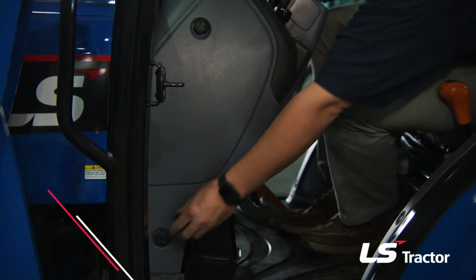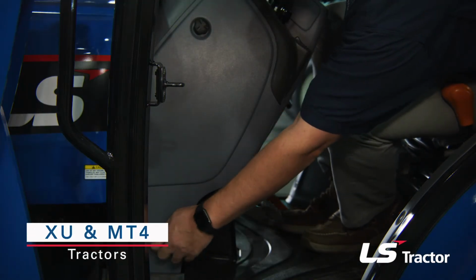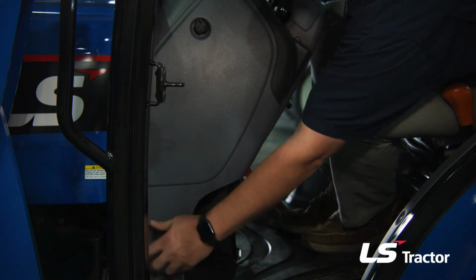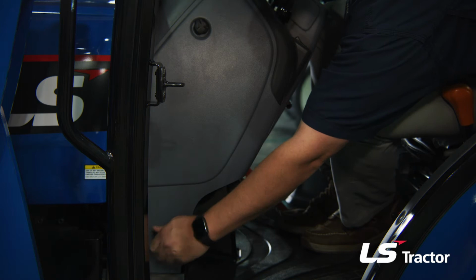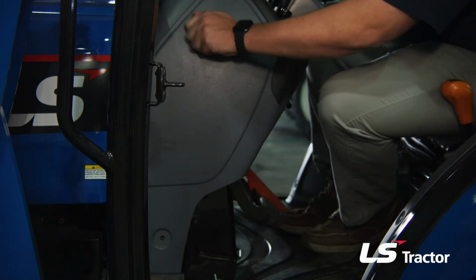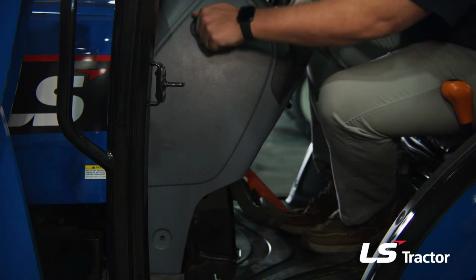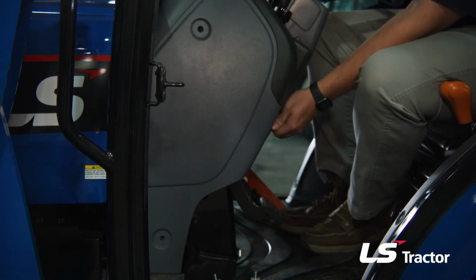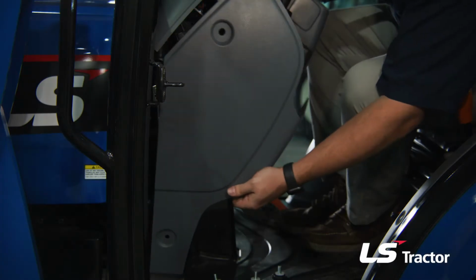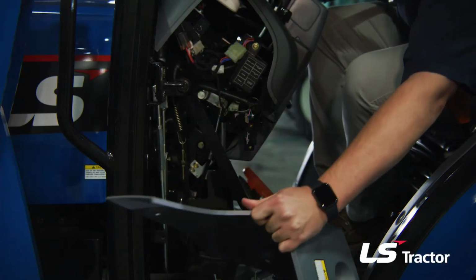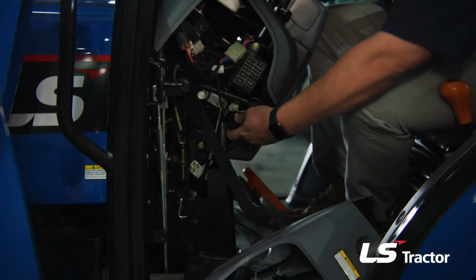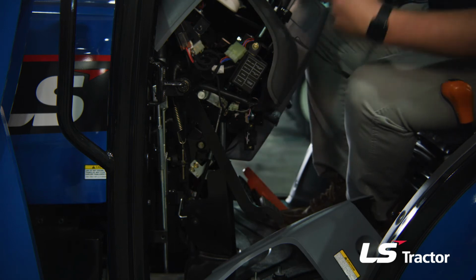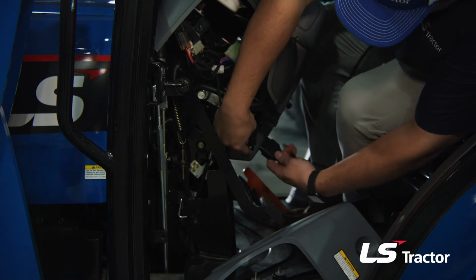In order to access the OBD2 port on the XU and MT4 tractor, you will need to remove this panel. Start by removing the 3 thumb screws. Once the screws are removed, remove the panel. You will then be able to connect the OBD2 connector into the tractor in this location.